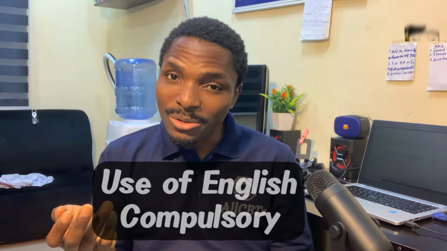Now, to calculate your JAMB score, it is very easy once you understand the structure. You'll be tested on 4 subjects. Use of English is compulsory. Each subject is scored 100 marks. So, the total of your 4 subjects is 400 marks.